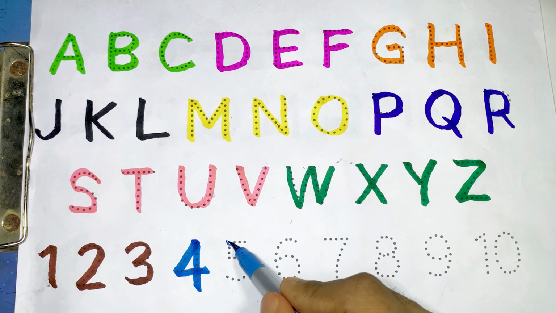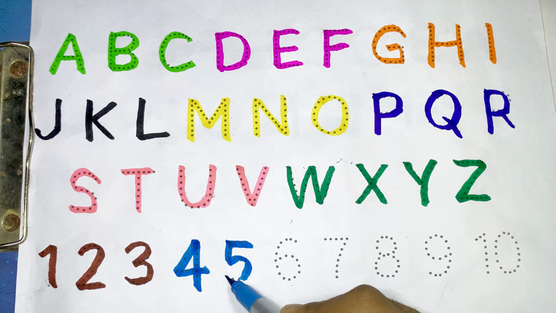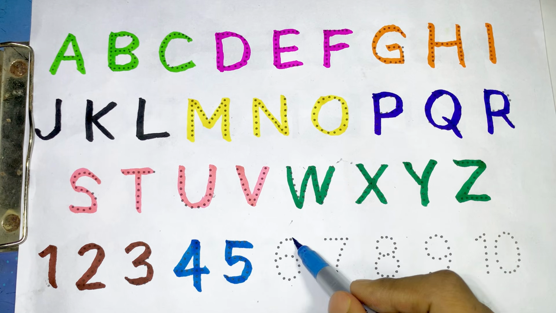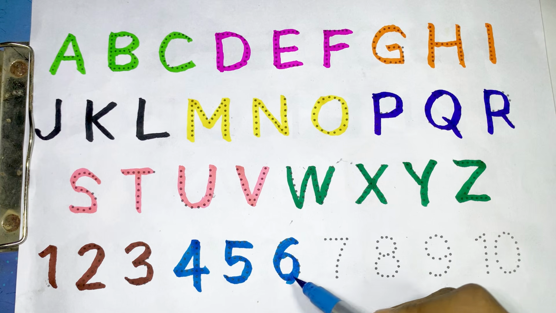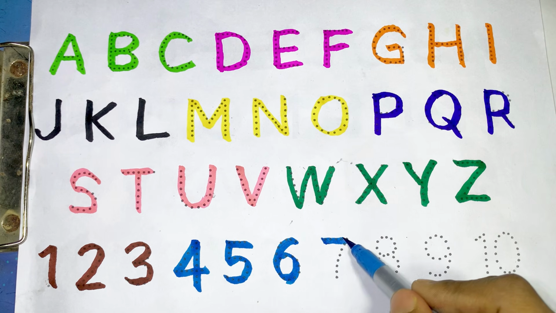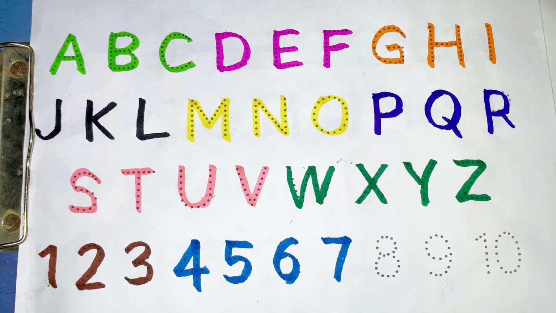4, 5, 6, 7. Kids, now you draw 8 and use red color.